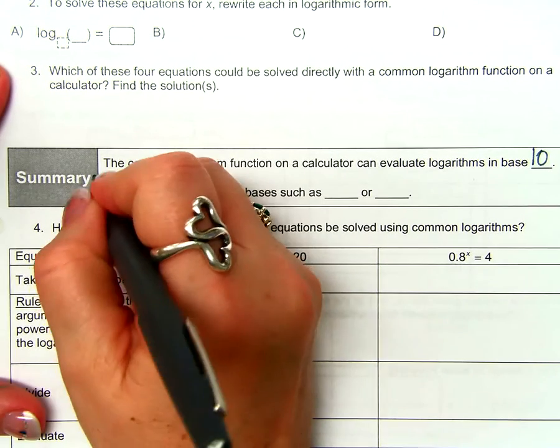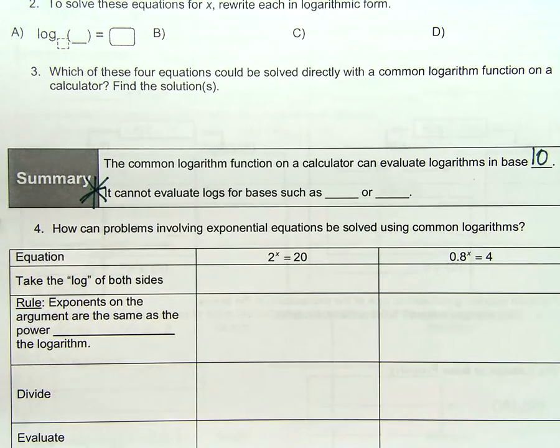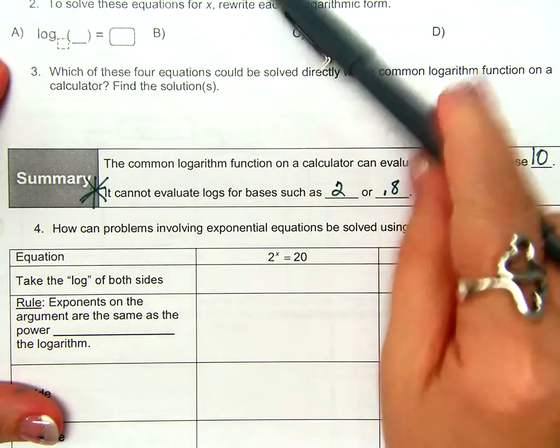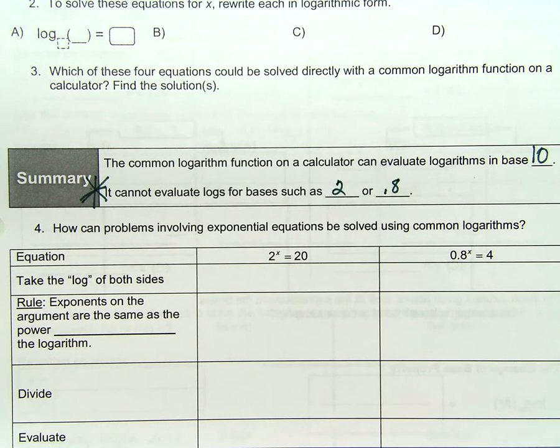We have to put a star by this statement right here. Because it says it cannot evaluate logs for bases such as, and what it wants us to write is 2 and 0.8, because that was problems up here that we did not talk through. But that's a problem. Okay? Because our calculators can do logs with bases of 2 and 0.8. So we have to have a very quick discussion about this. Okay?